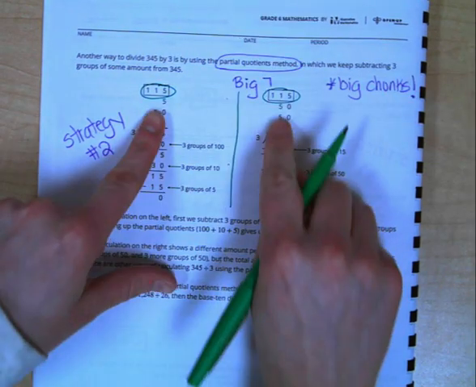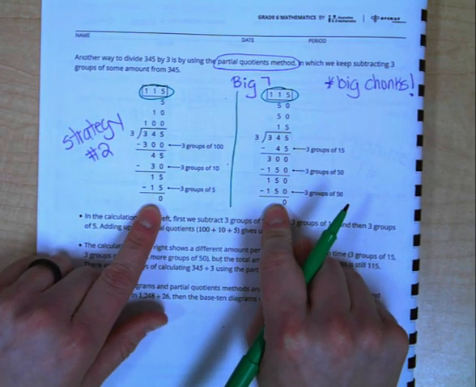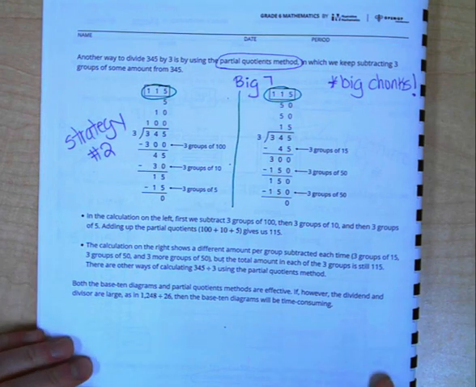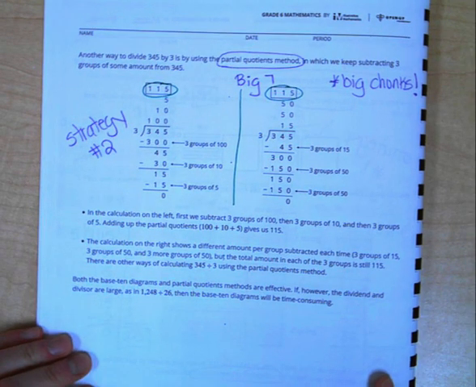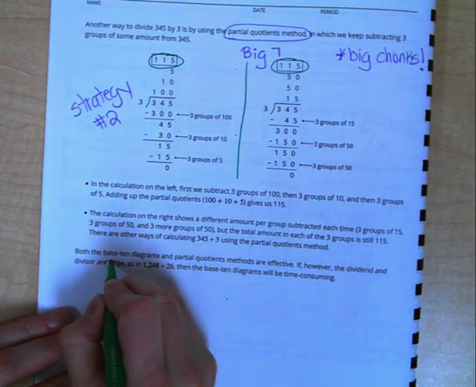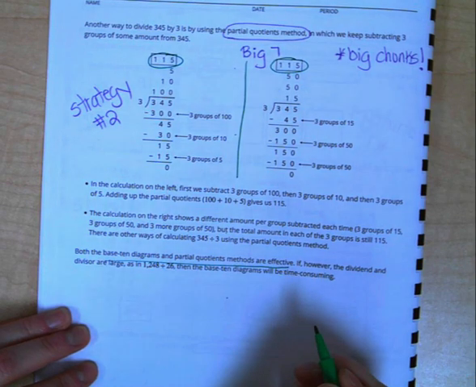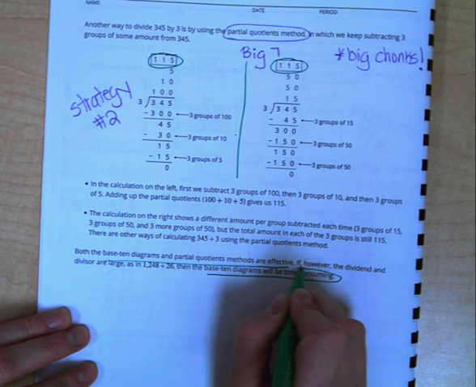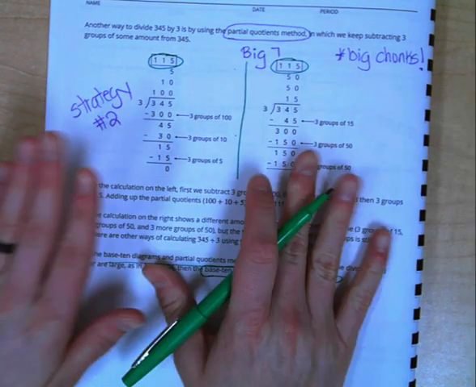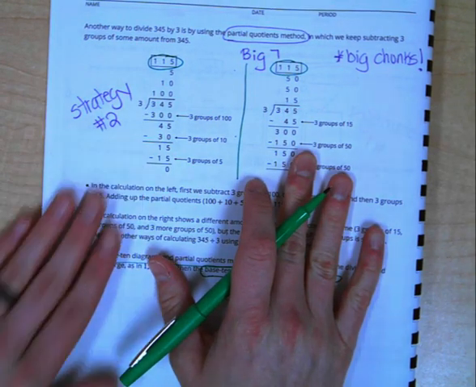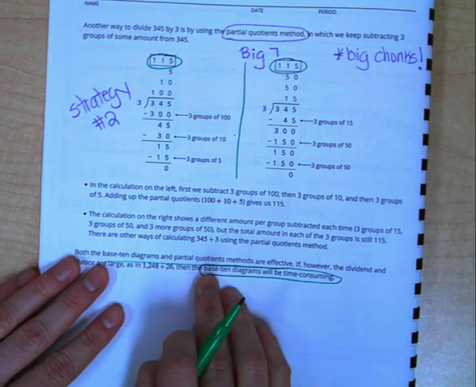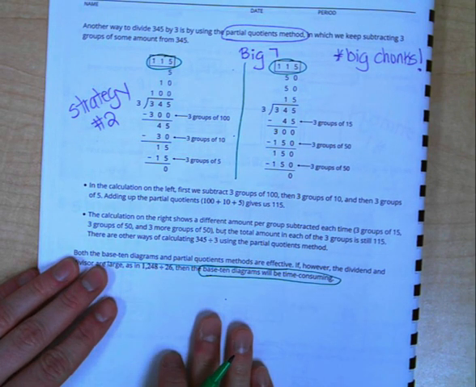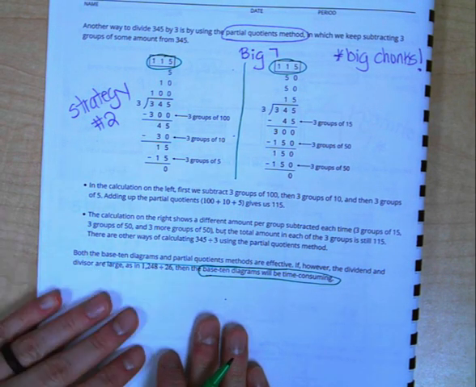Okay? So your work might be different than your friends or different than mine, but you should get the same answer at the end. Okay? Both of our strategies are very effective. The only thing is that base 10 diagrams are going to be more time consuming. So I really suggest that you try and do the partial quotients or Big 7 strategy. But if you feel the need, you can start with base 10 diagrams until you feel more comfortable.